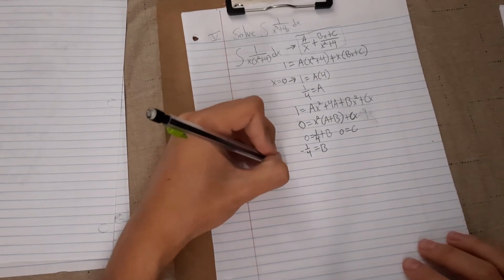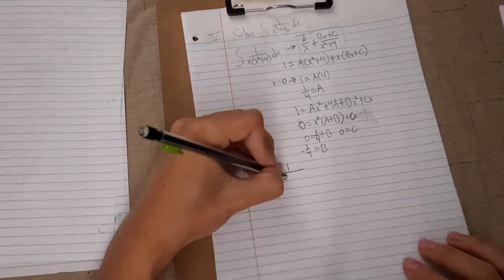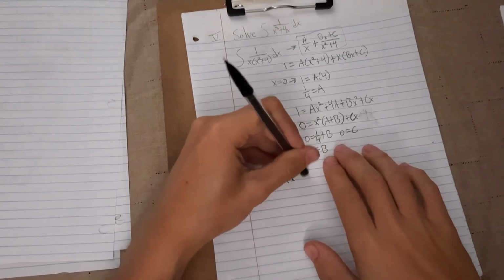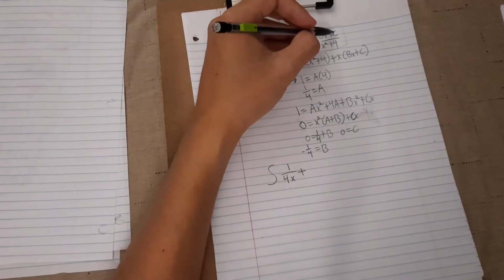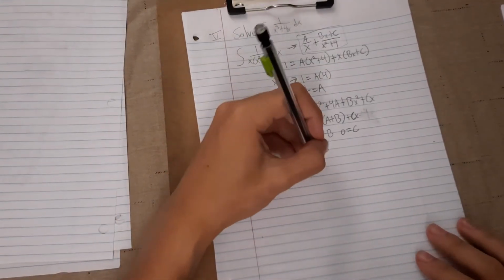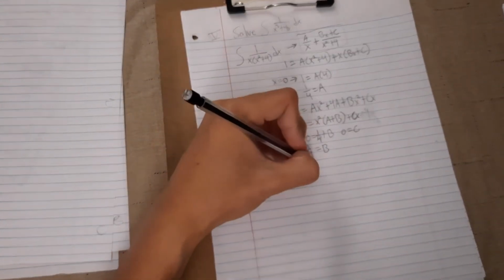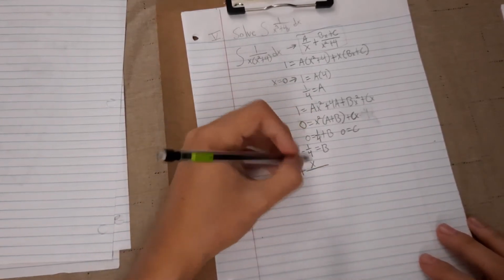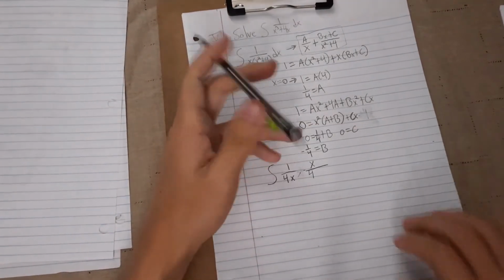So we know now that a is equal to 1/4, so 1/4 times x, plus c is nothing, so we just don't write anything. B is 1/4, but there's an x next to it, so we would actually just put the x up there over 4, and then this should be subtraction.